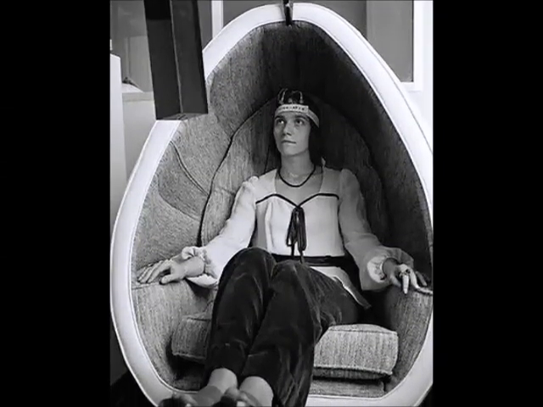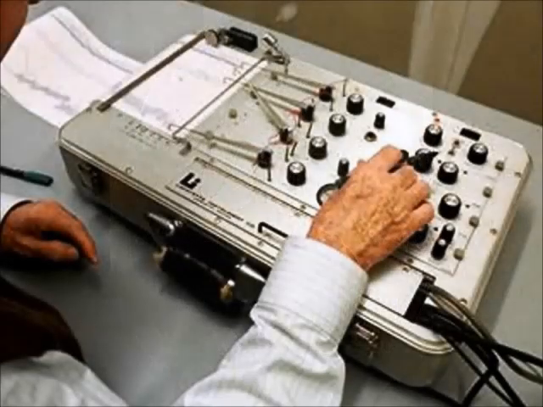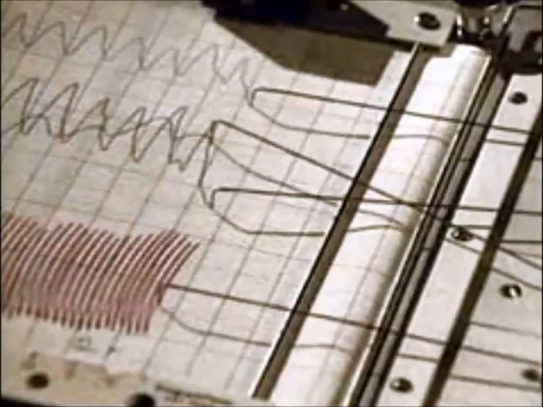So we got a real good idea from this polygraph, and we had to change a little bit of the ink to make it so that it could work. This was the old-fashioned kind. This is 1974 now. Give us a break.